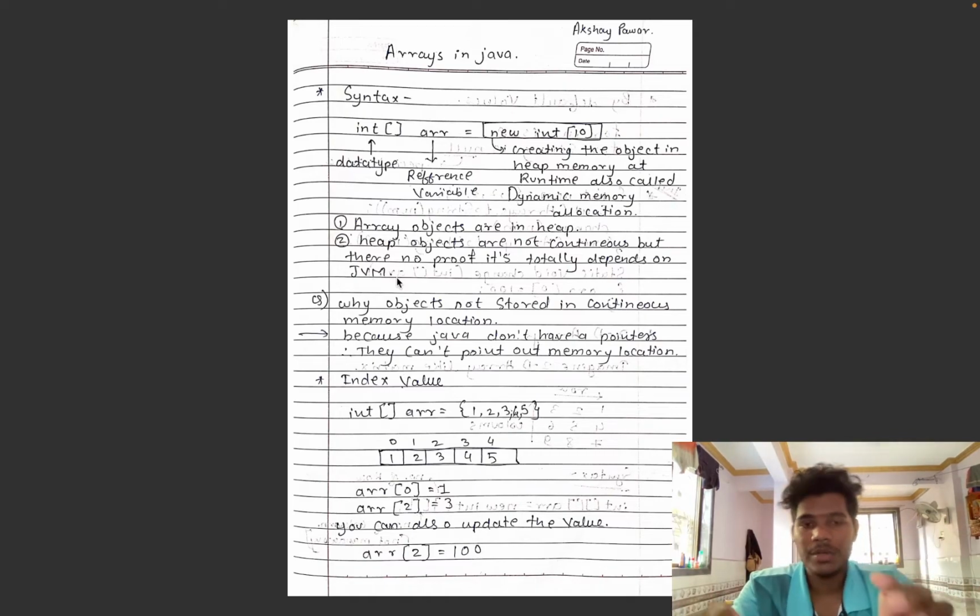It's not always a continuous memory location, though in other cases it may be continuous. So there is no proof. It totally depends upon the Java Virtual Machine. Okay, I hope you got it. That's a very important point in interview rounds of any company. They can ask in which memory location objects are stored. It's not a continuous memory location. It totally depends upon the Java Virtual Machine.